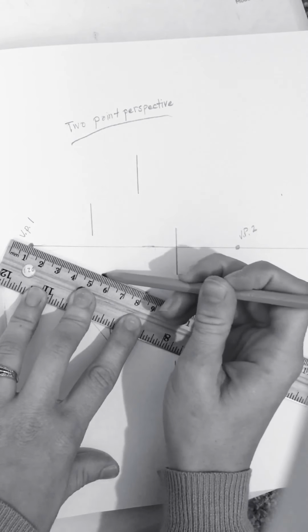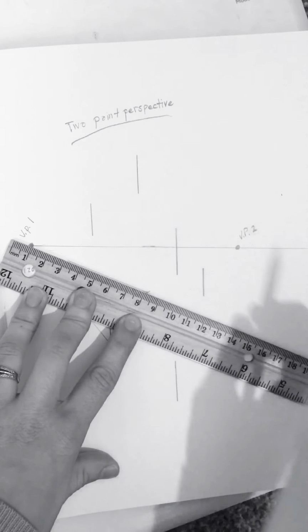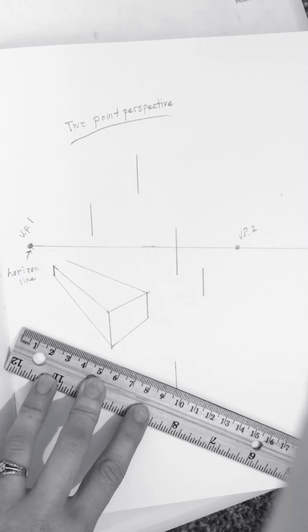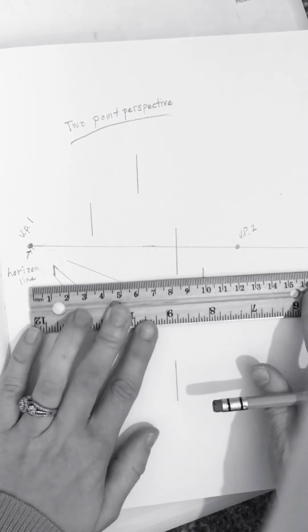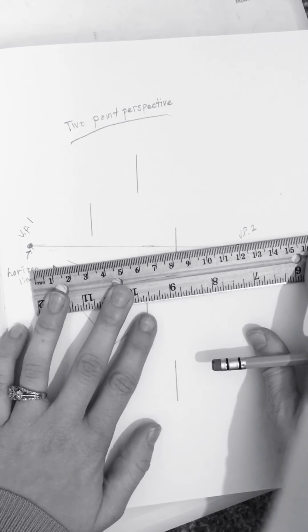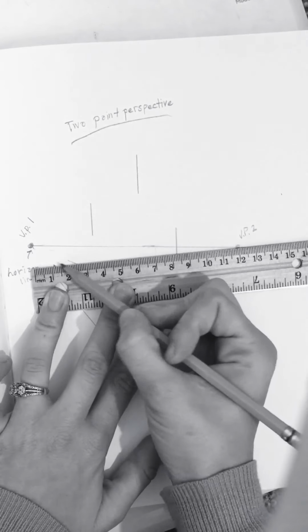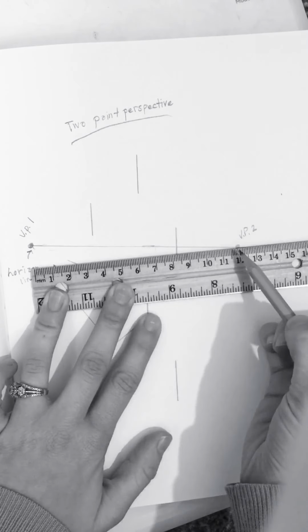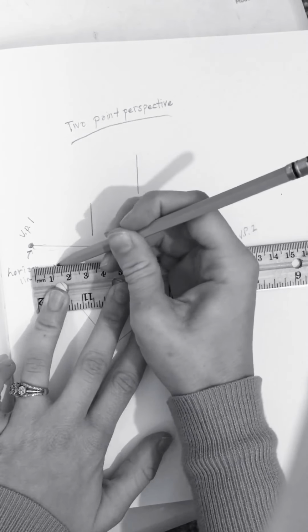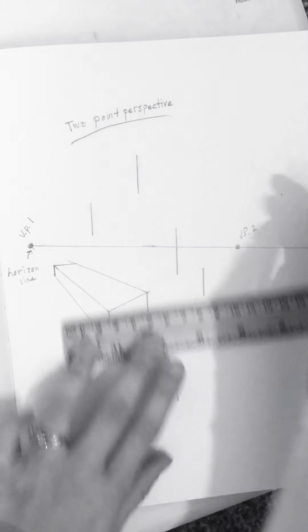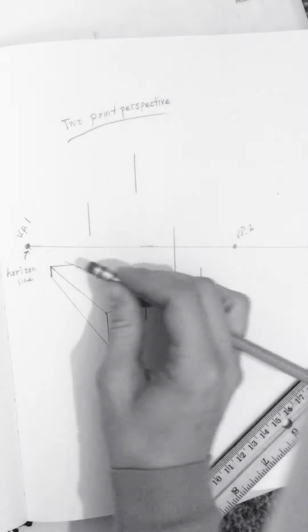I'm going to start letting this line travel back into space. Now we're getting it. And then back here, I'm going to line this corner up to vanishing point number 2 and draw a line. Voila! Now I have my 3D shape.